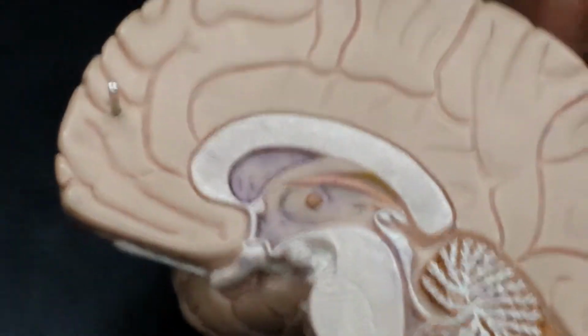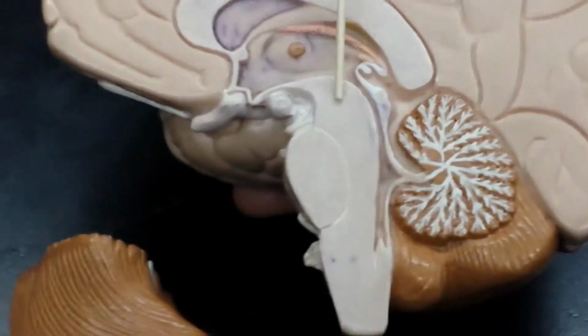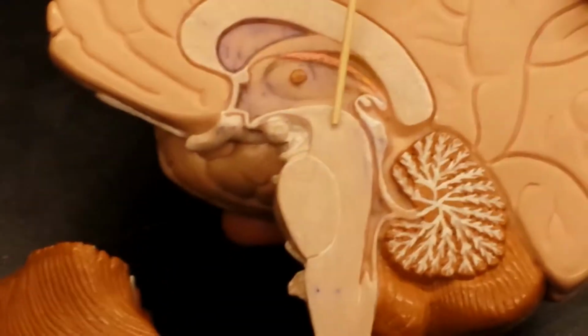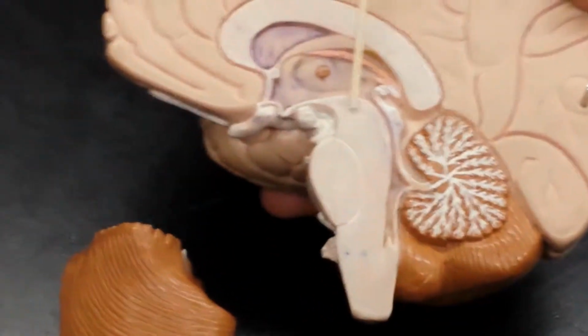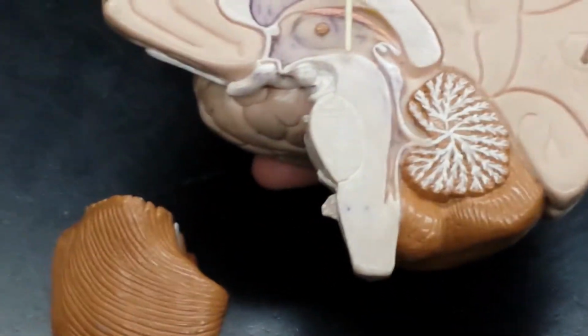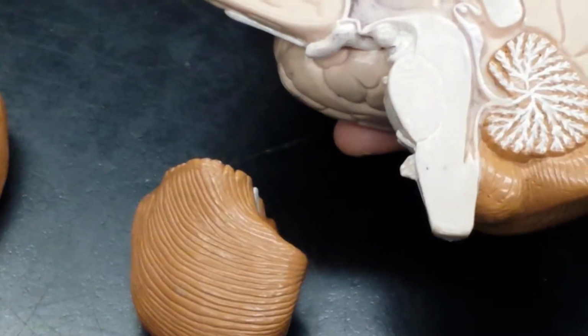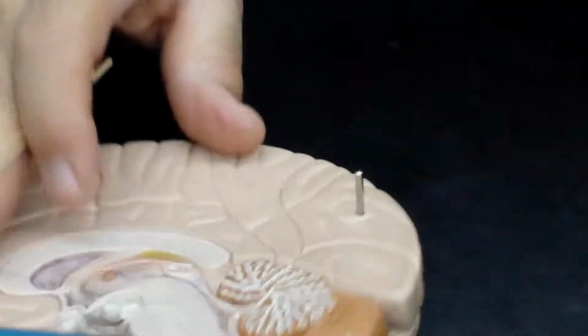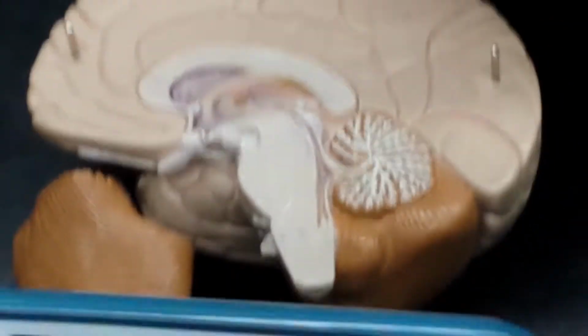Next, the thalamus. Hypothalamus. Well, it's not delineated on this brain, but the hypothalamus is underneath the thalamus. You just have to kind of. You ain't going to access that. Let me see something.